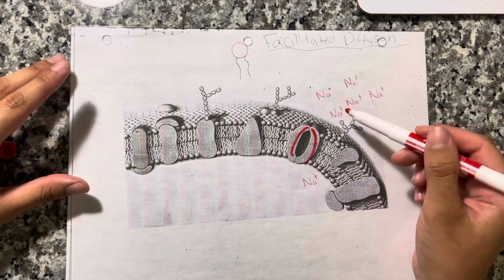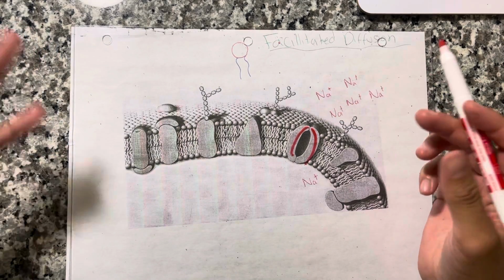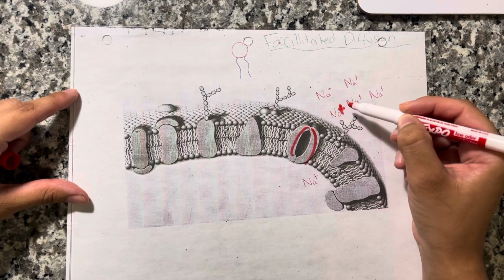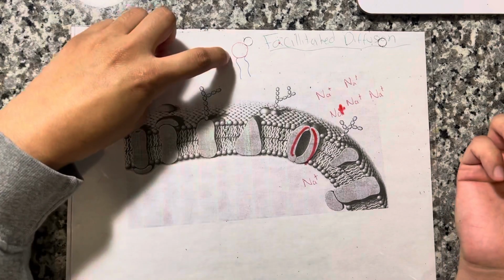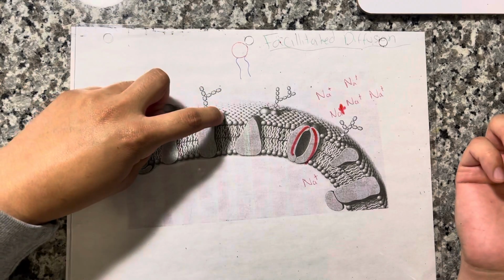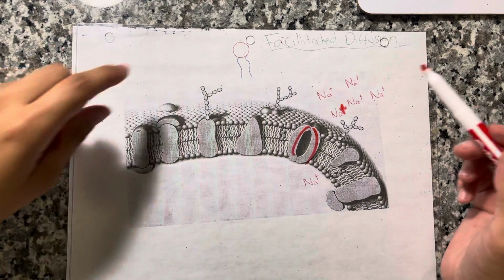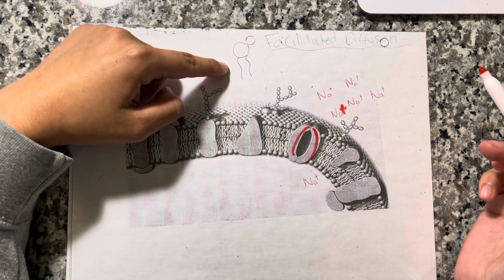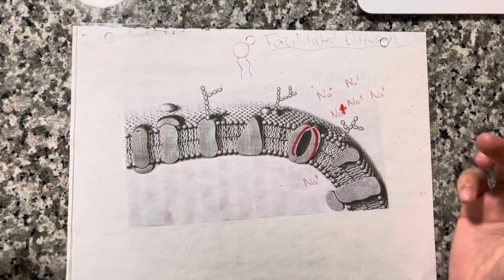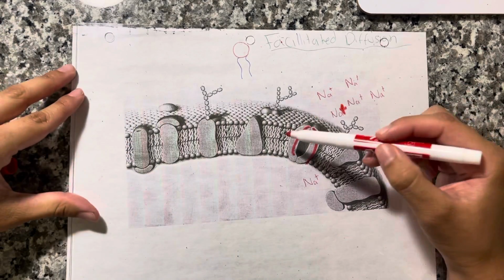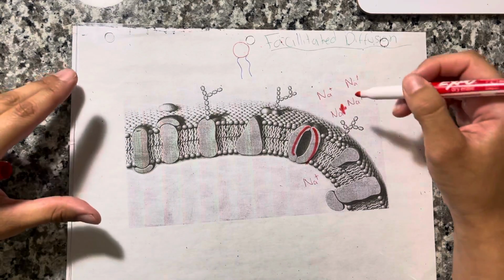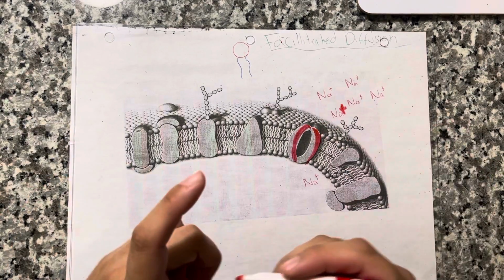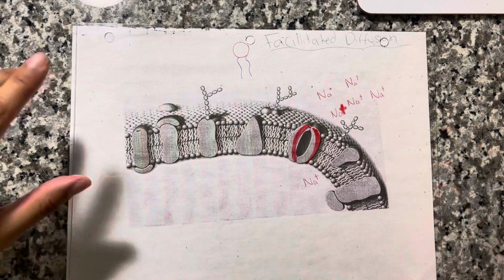The reason why we couldn't move those sodium ions through simple diffusion is because the sodium ions are polar in charge, and although they are compatible with the phospholipid heads, they are not compatible with the phospholipid tails because those phospholipid tails are nonpolar. So they will kind of repel each other and the phospholipid tails will just kick out those sodium ions. So we will need the protein carrier to help us get those sodium ions across.